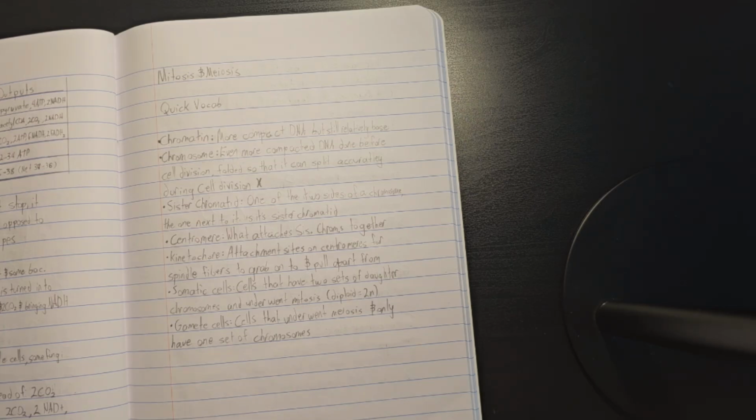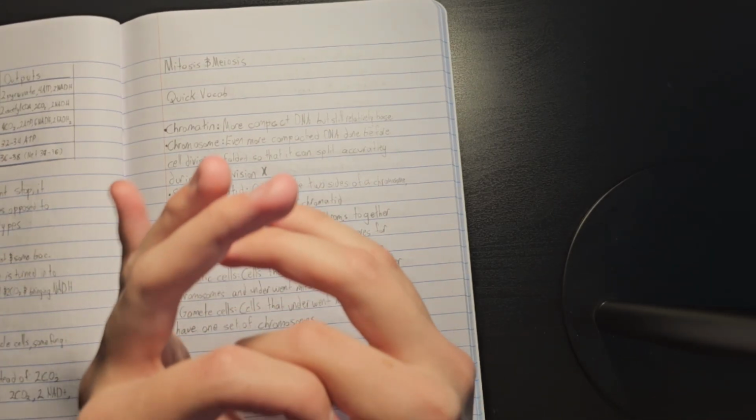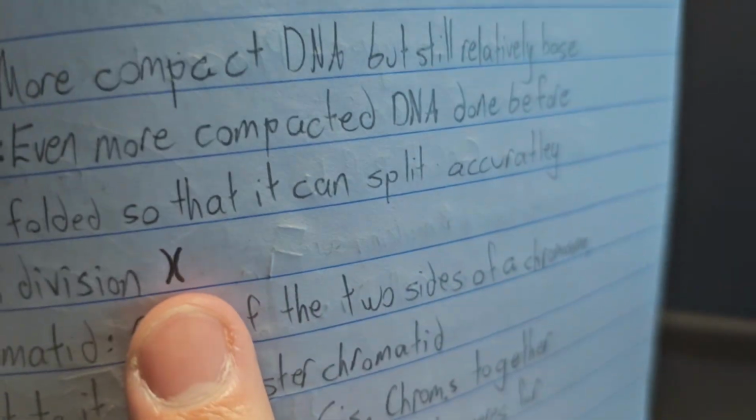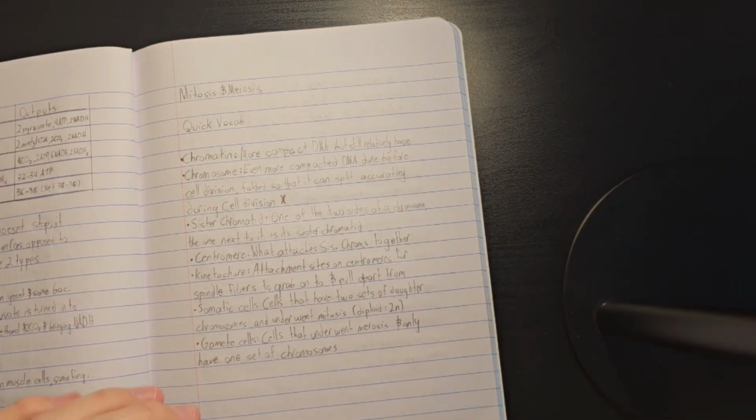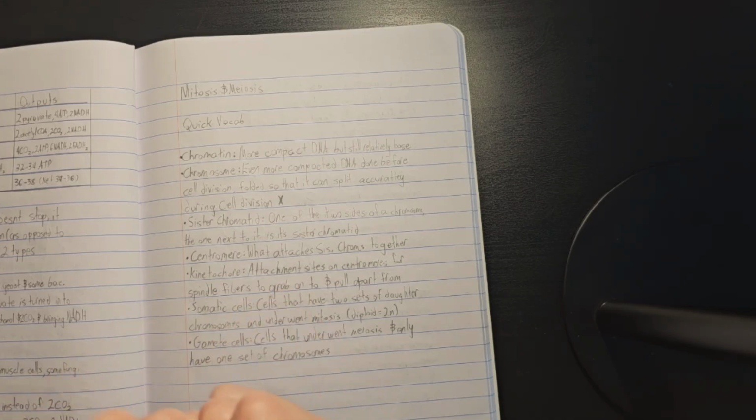A kinetochore is where the... Oh, whoa, I totally lied. Okay. So a centromere is what holds these sister chromosomes together, right? It's this little itty bitty thing. You can't even see it on my drawing, but it's this little thing right in the middle of your chromosome. And the kinetochore is where the spindle fibers attach to the sister chromatids to pull them apart.